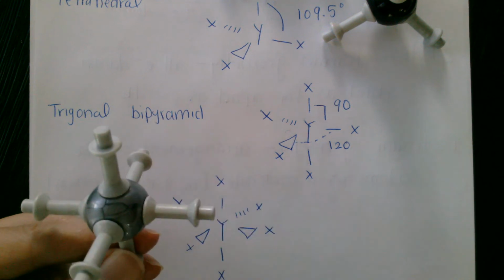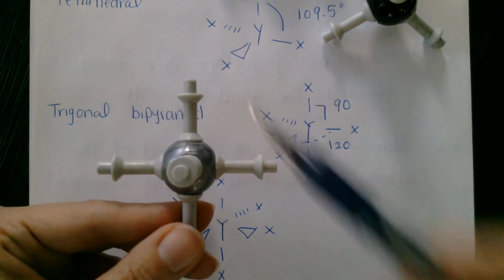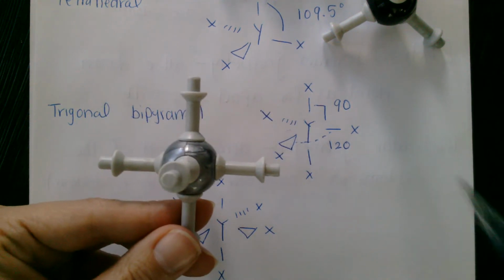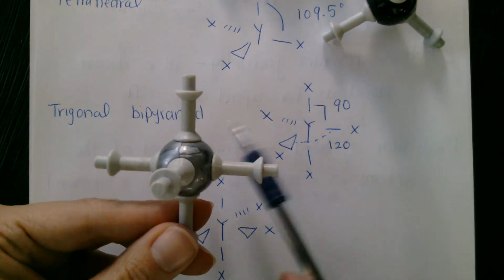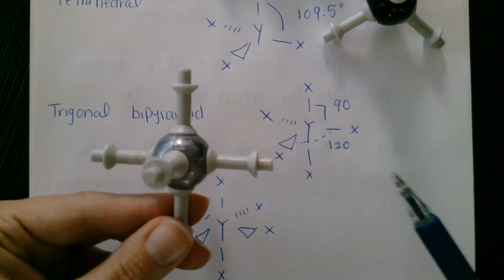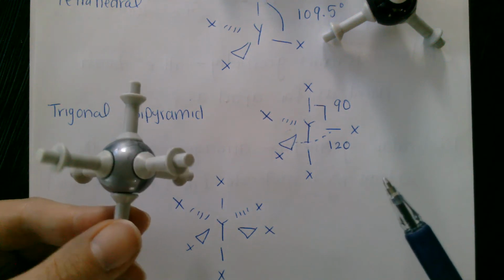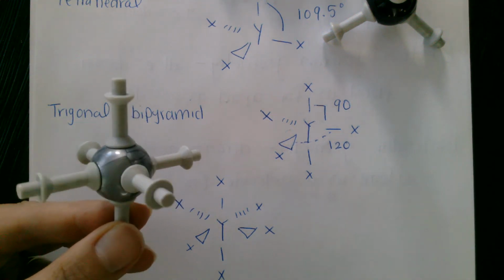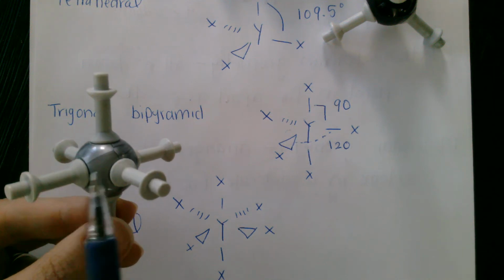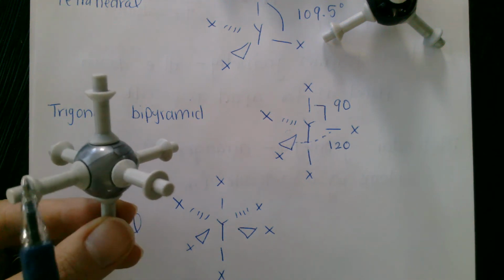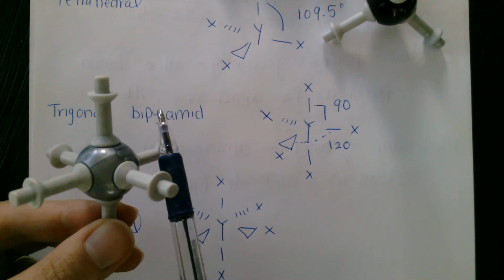Some people draw it like this, where you have 1, 2, 3, 4 in the plane, one coming forward, one going behind. However you do it is fine. I like to draw it this way. It doesn't really matter though. It seems like why not use the wedges and dashes? It's fun. So these are my wedges here, and my dashes are behind over here.